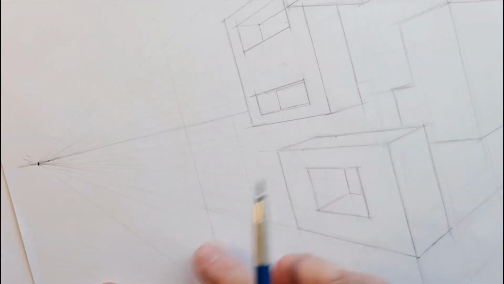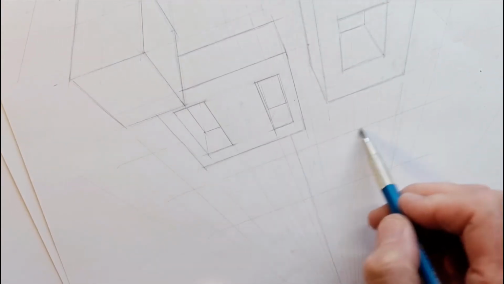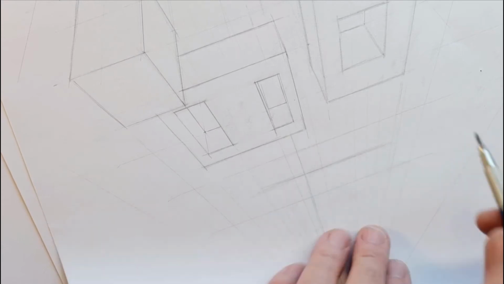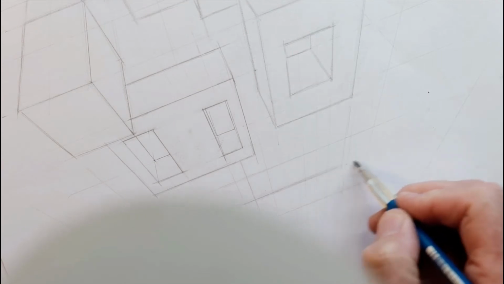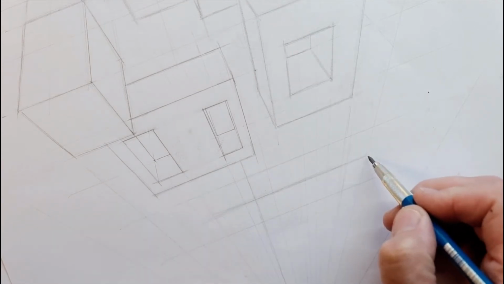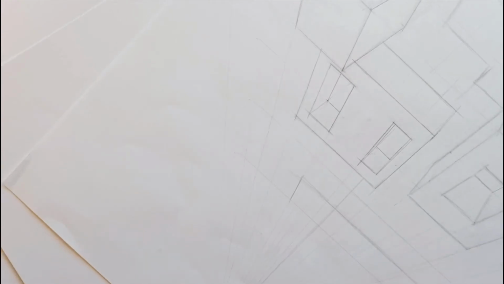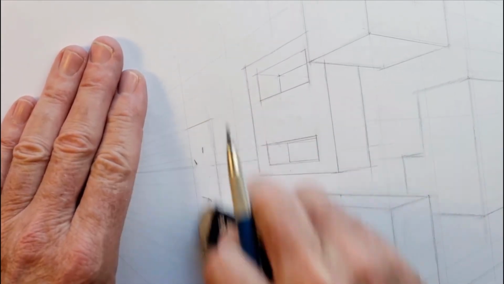So I could just add another one out here somewhere. I've got these verticals, may as well use it. Because this is all just imaginary, okay? So you can do anything you want. Let me bring it down to here. And up to about here. So again, the guidelines are helping me now. And just to make it clearer, rub some of that out.